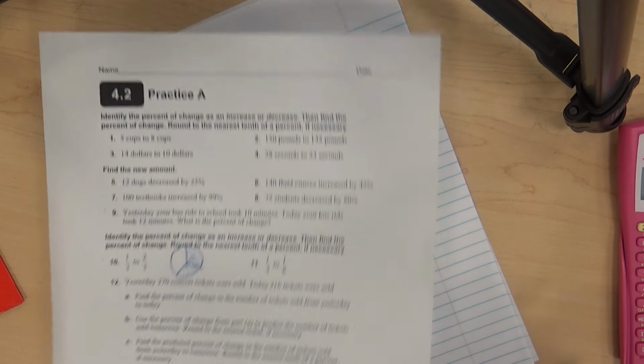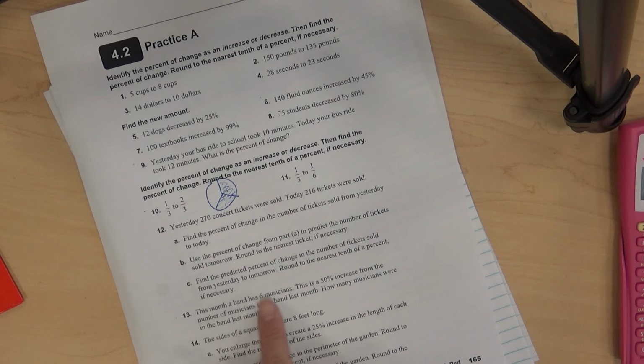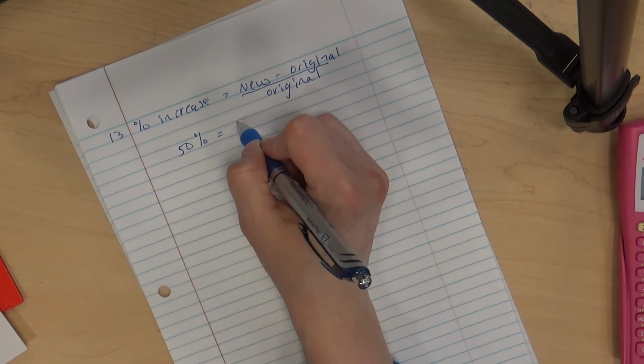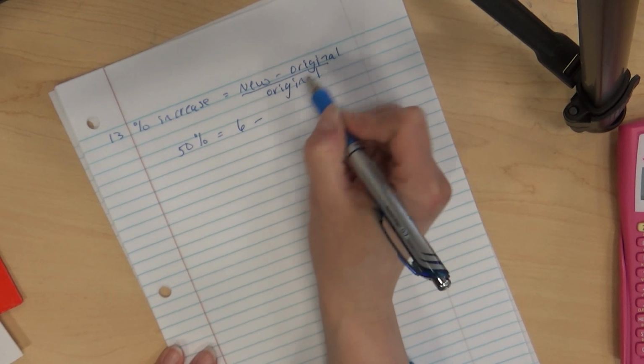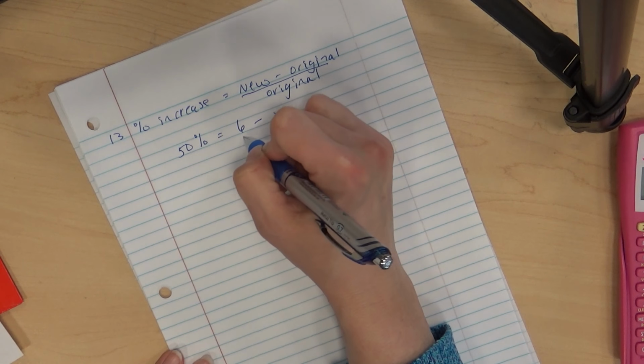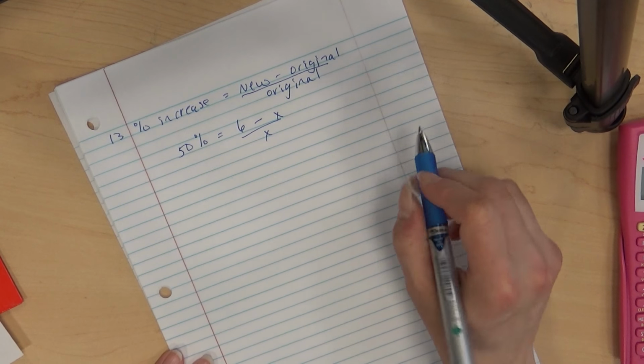What were we given? This month, there are 6 musicians. How many were there last month? So 6 is going to be the new amount. So new is going to be 6. And we have to figure out what the original is. So I'm going to let X be my original amount. Let's call it X, so we'll solve for X.